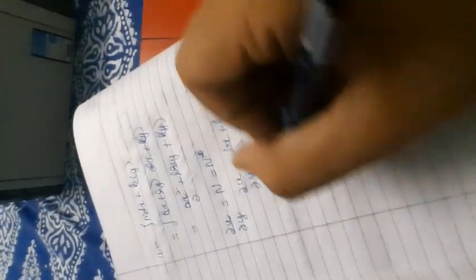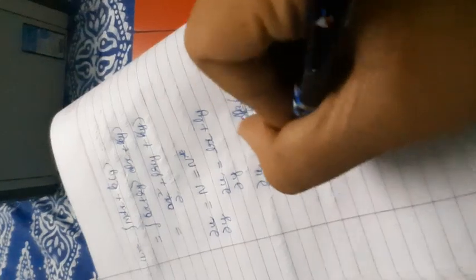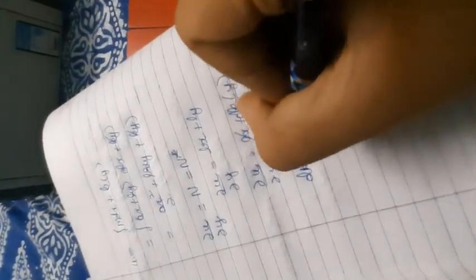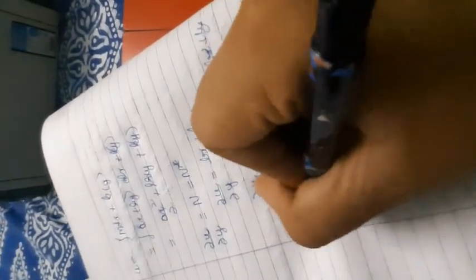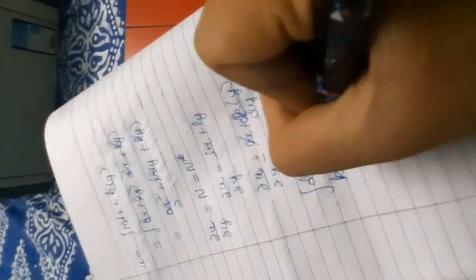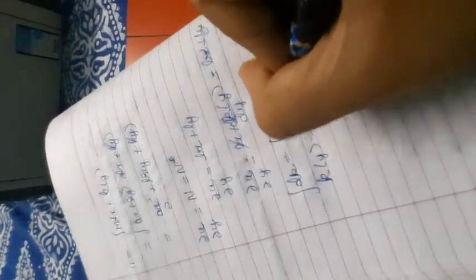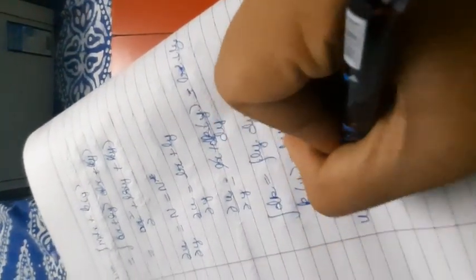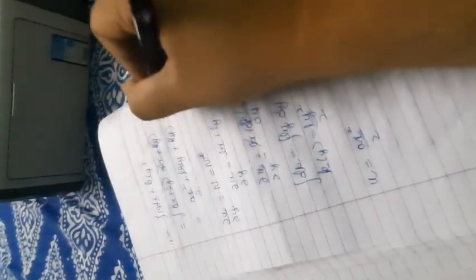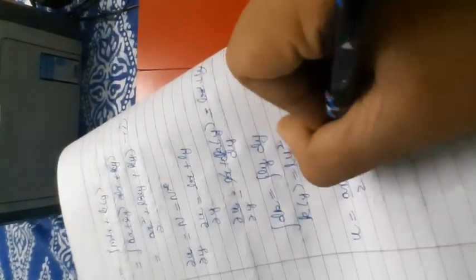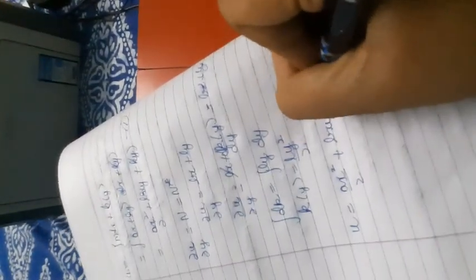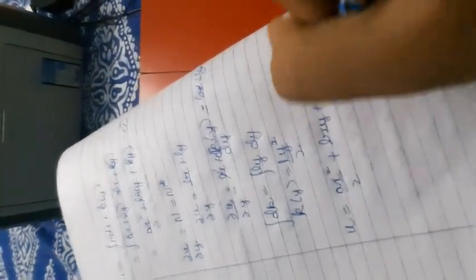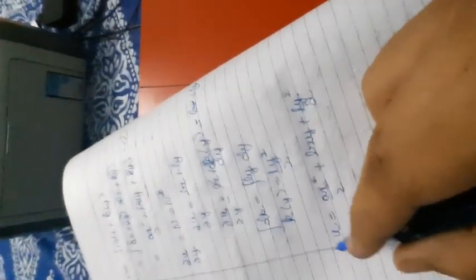So bx cancels out and we have dk equals ly dy. Now we integrate this and get k of y equals ly squared by 2. Now we put it in the equation, and this is the solution of our equation.